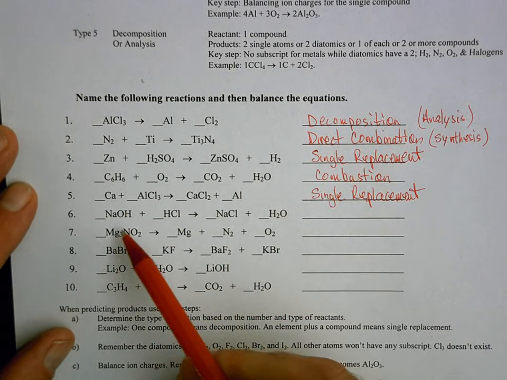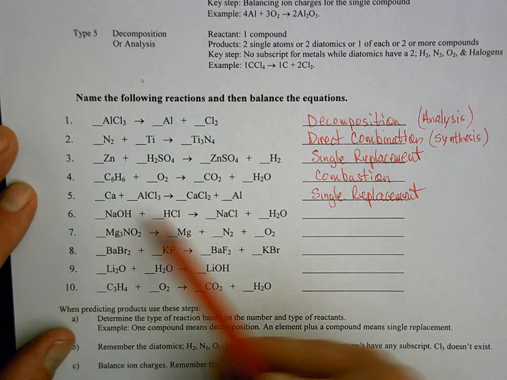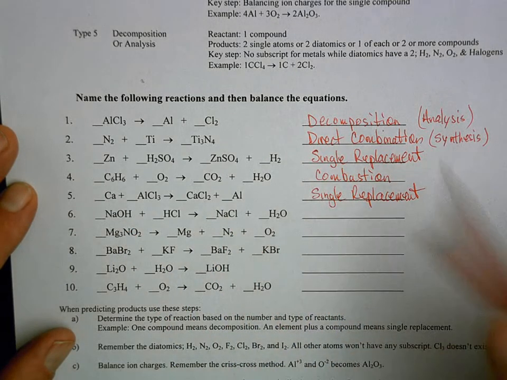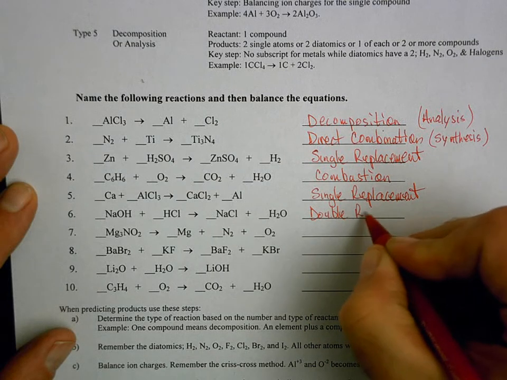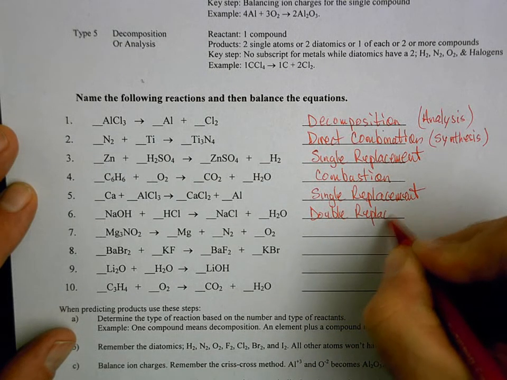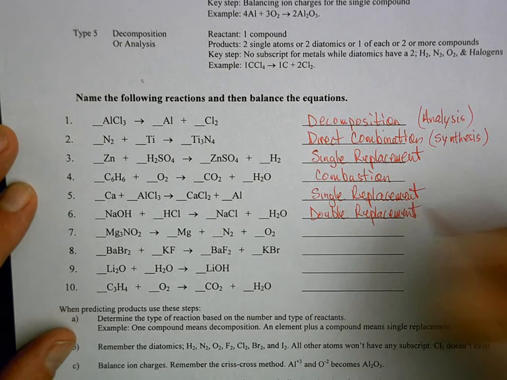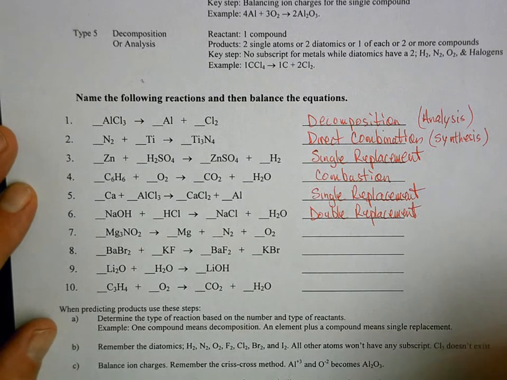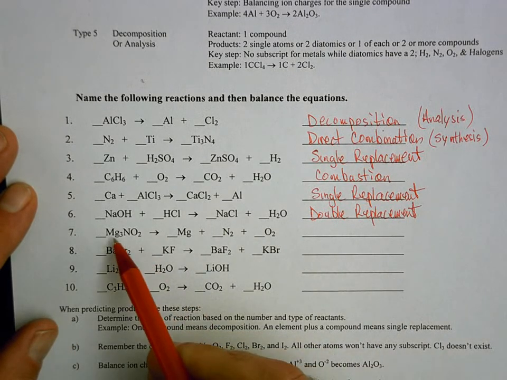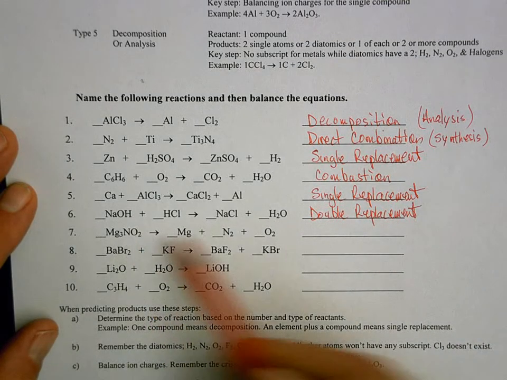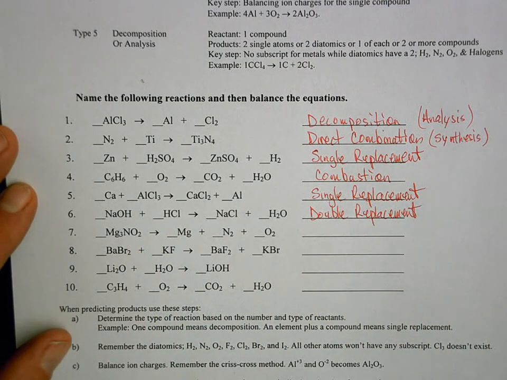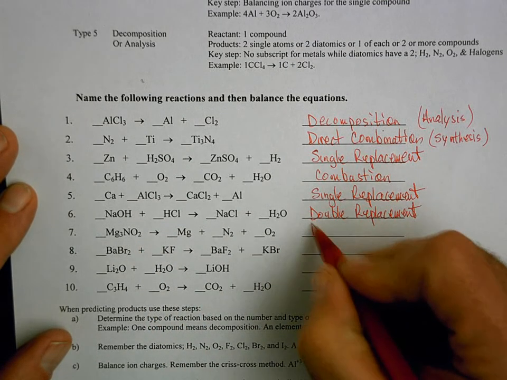Whereas in the next one, notice compound, compound, compound, compound, and therefore double replacement. In 7 here, I have in fact broken into 1, 2, 3 things, but it's still 1 being turned into others, decomposition.